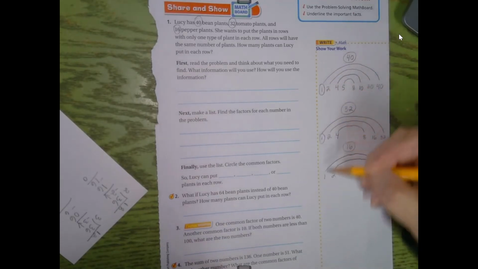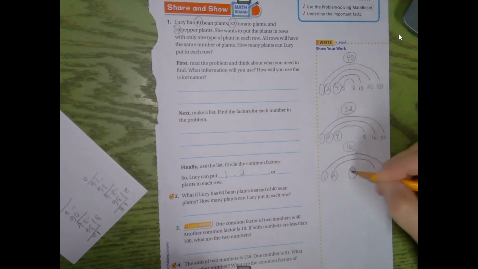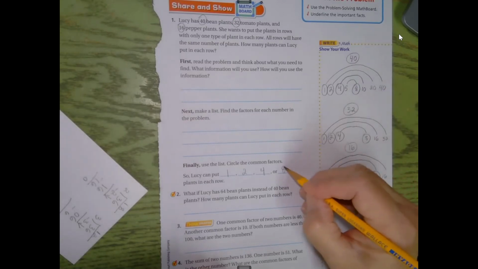Okay, so let's look for our common factors. They all have 1 as a common factor. They all had a 2 as a common factor. How about 4? Yep, I see it in all 3. Okay, there must be one more. Not a 5. How about an 8? Yep. Okay, these two have 16, but this one does not. So 8 is our last common factor.